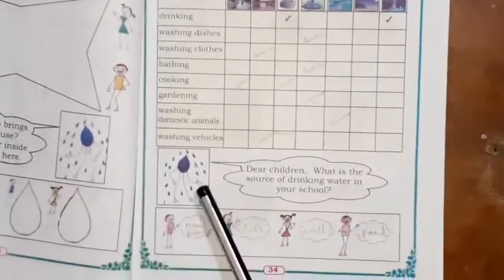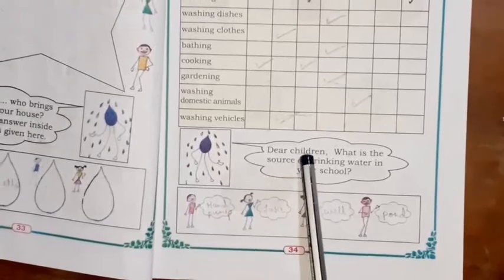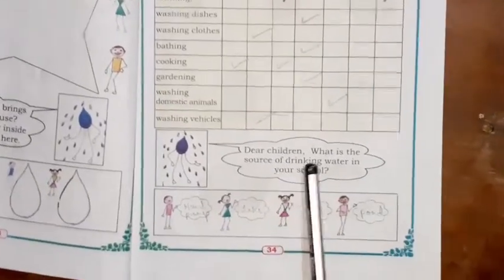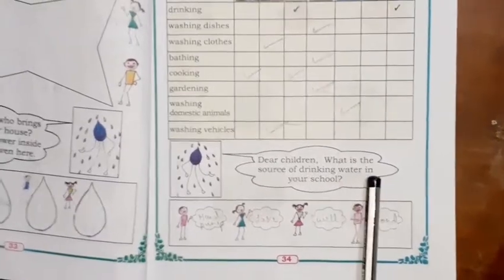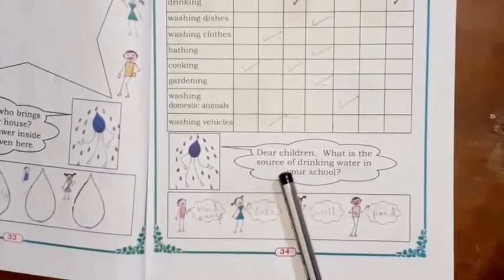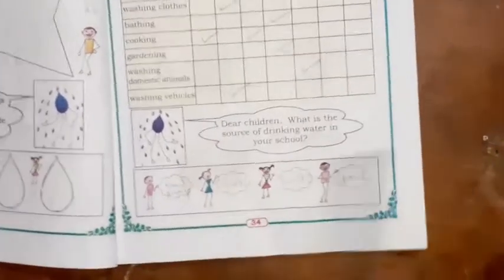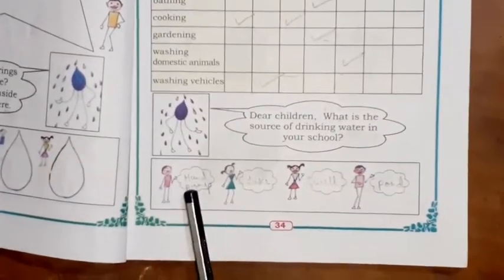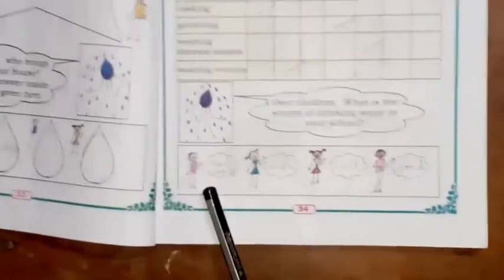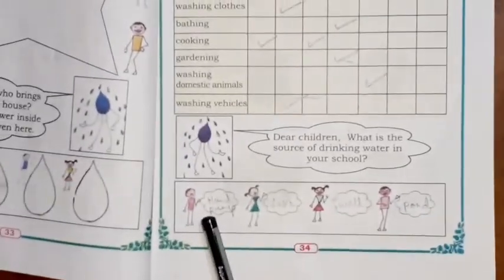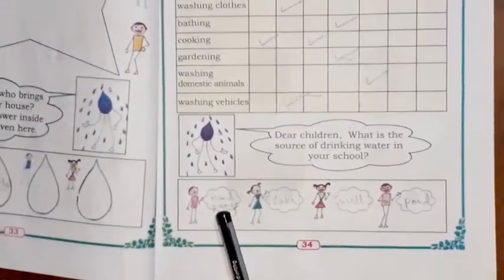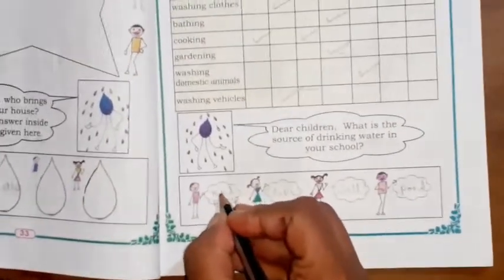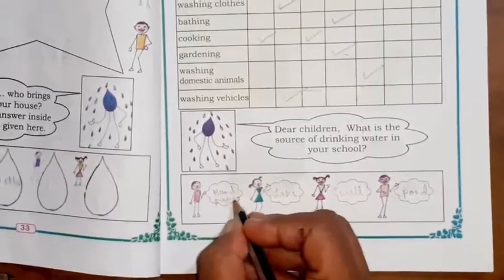Now next children, the drop is telling, dear children, what is the source of drinking water in your school? Now children, what is the source in your school? Which is the source? Now here we have to write. Some spaces are given here. We have to write from where we get drinking water in your school. So it might be hand pump. Right children? Hand pump. Here in this column.